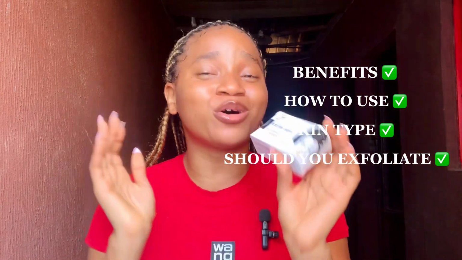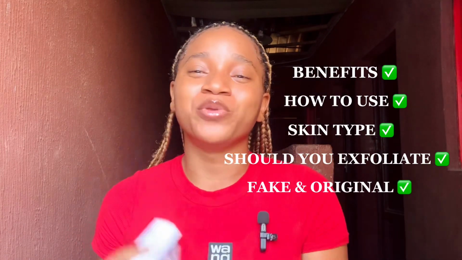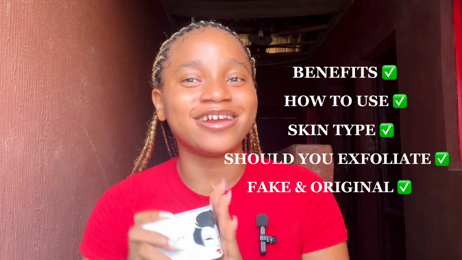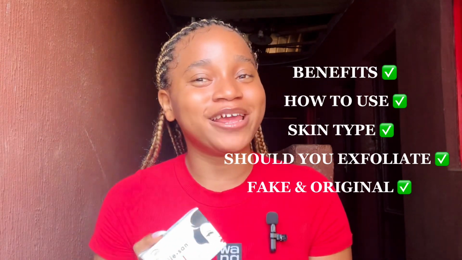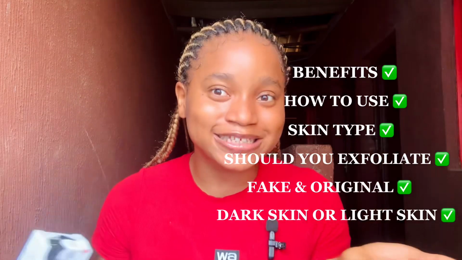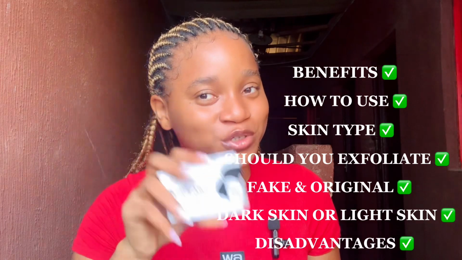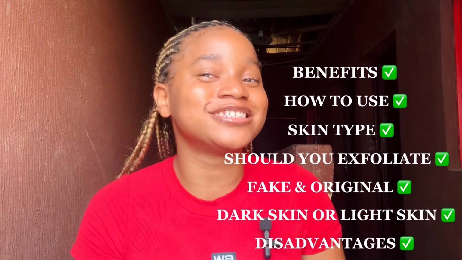And of course, I am also going to explain how you can identify the fake from the original of this Kojie soap. I'm also going to explain which skin complexion this soap is good for. Is it good for dark skin or is it good for light skin? And of course, what are the disadvantages of this soap? So yeah, this soap has a disadvantage.